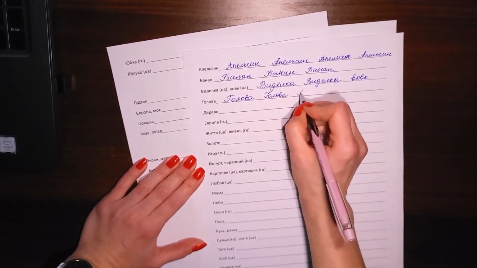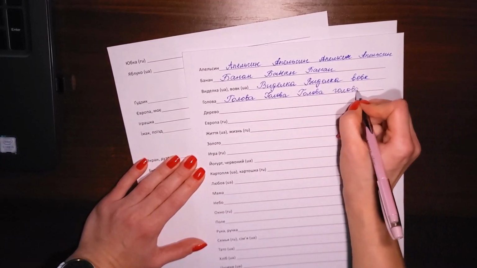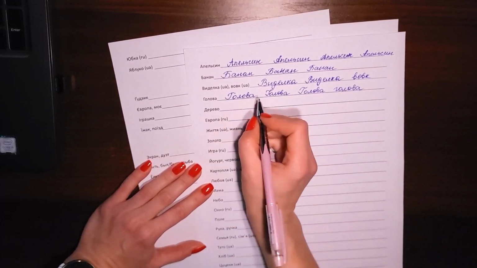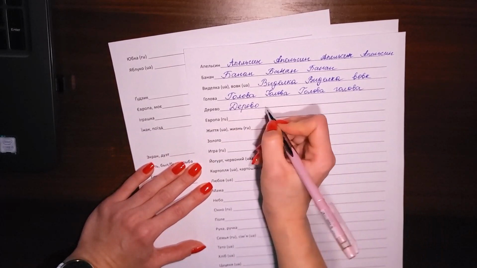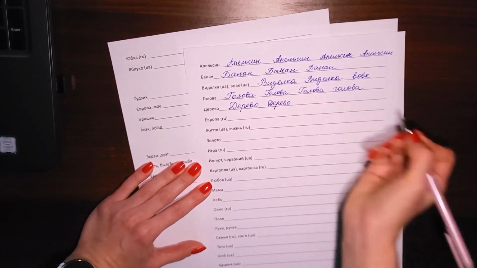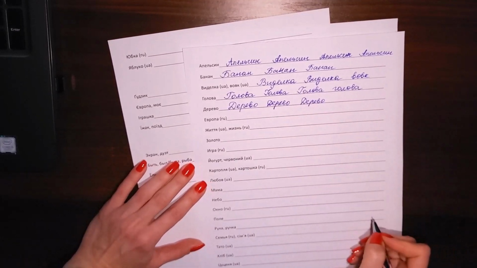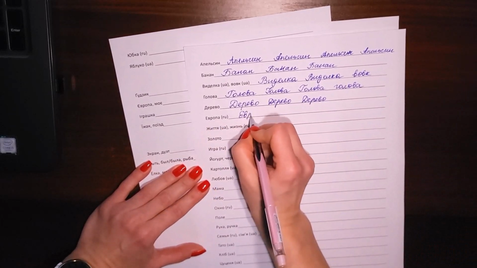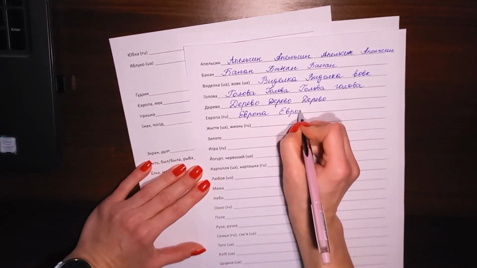Like this, or голова, or from small letter голова. Дерево or дерево, tree. Faster. Европа, Europe.